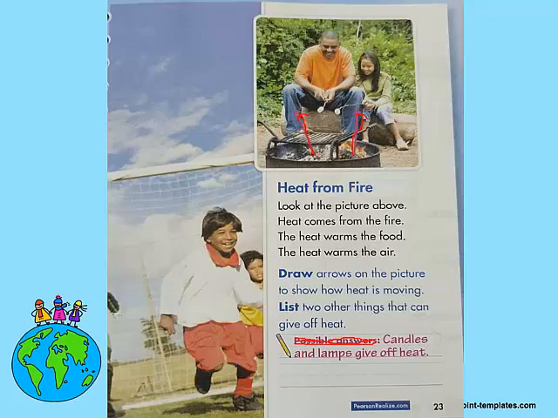Candles. Yes, candles. Start writing, please. Candles and lamps give off heat. Yes, you all know that. You can write any other object as well. You don't have to write candles or lamps only. You can write any other 2 objects or 2 things that give off heat. Okay, you understand? You have understood, kids? The lesson today was very easy. Okay, so let's move on.